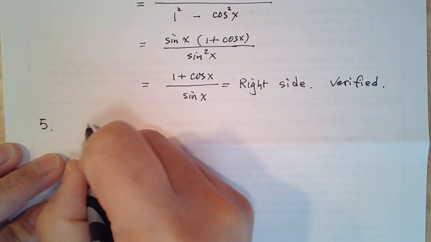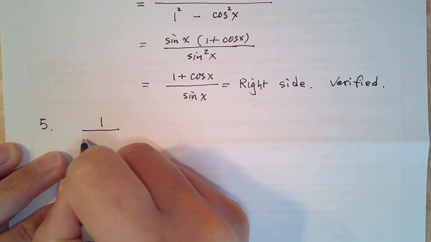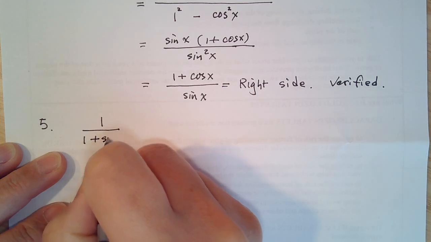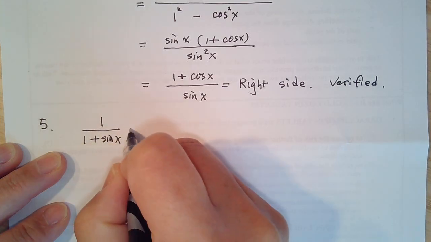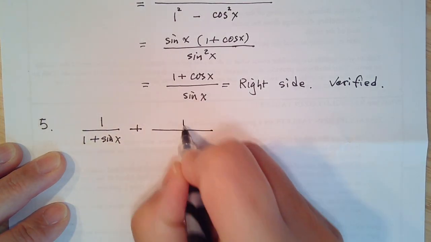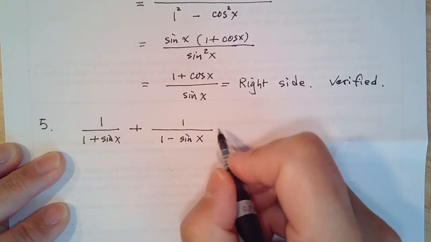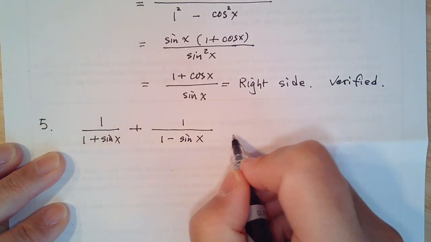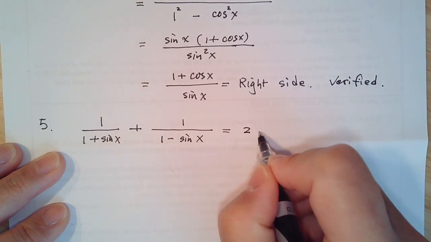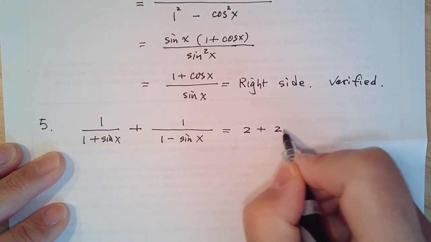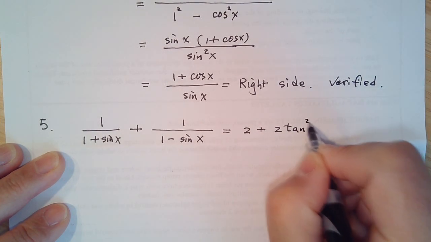Again, I ask you to verify 1 over 1 plus sine x plus 1 over 1 minus sine x. I want you to show that it equals 2 plus 2 tangent square x.